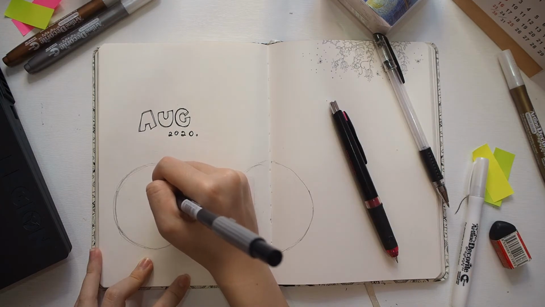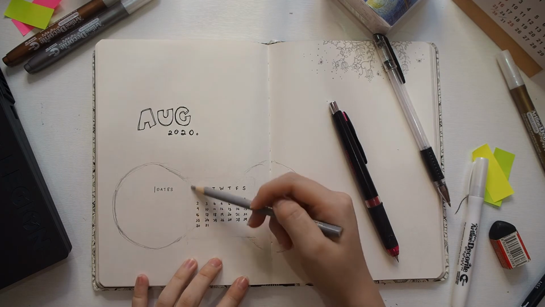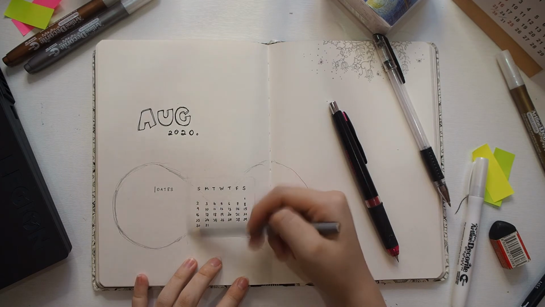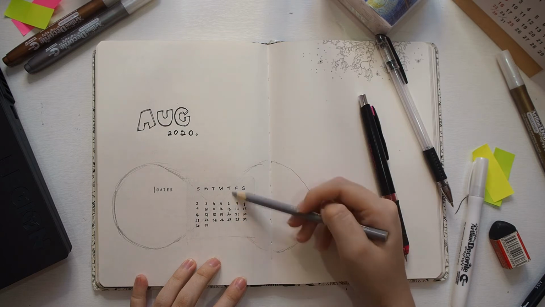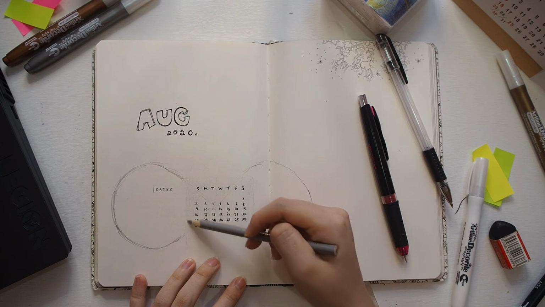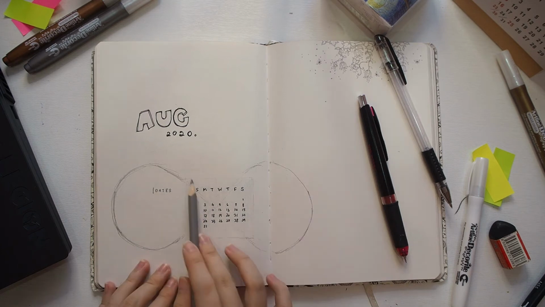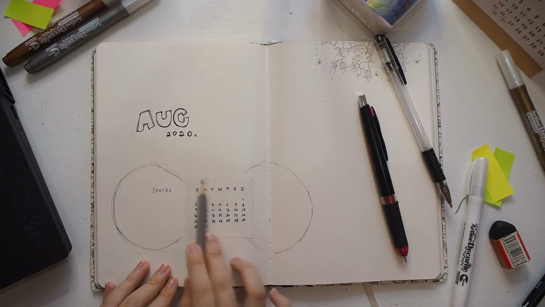I then drew a box around the calendar just to highlight it a little, and that thing on the side is just some space for me to write any important dates. Then I colored in the box to, as I said, highlight the calendar. That's basically everything that's functional on this page. Everything else is just decorations.